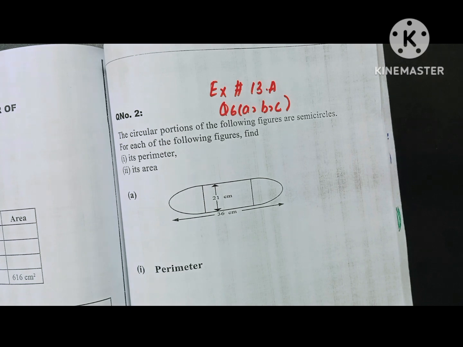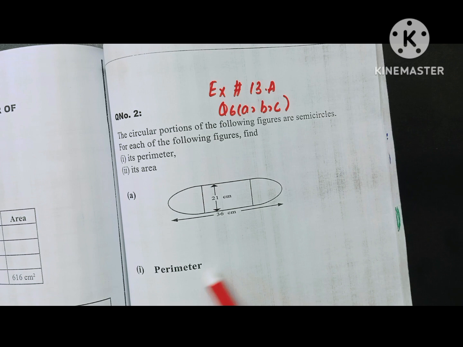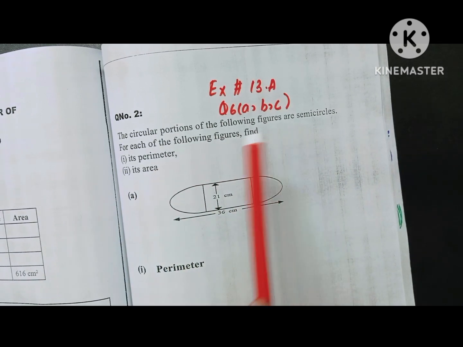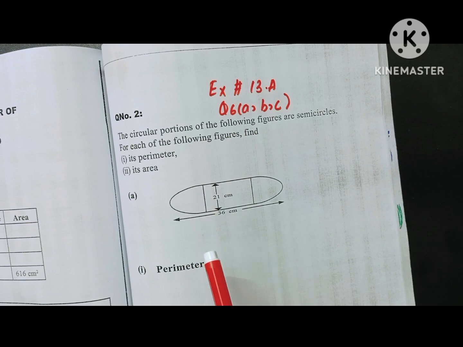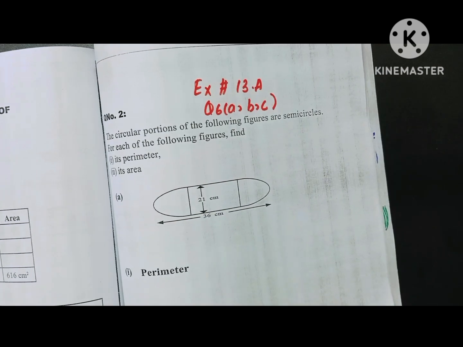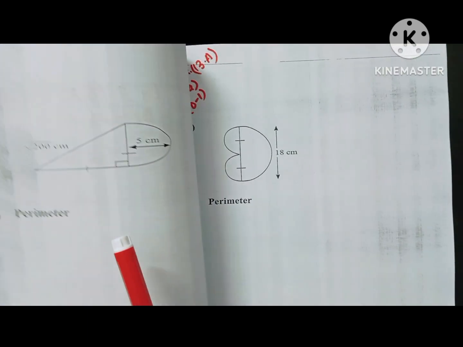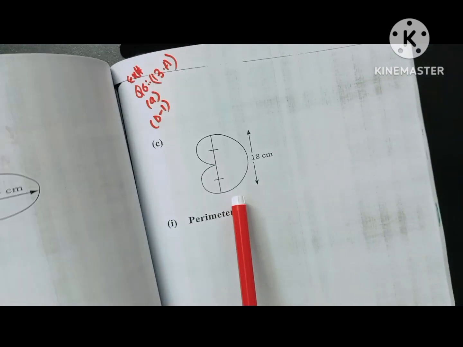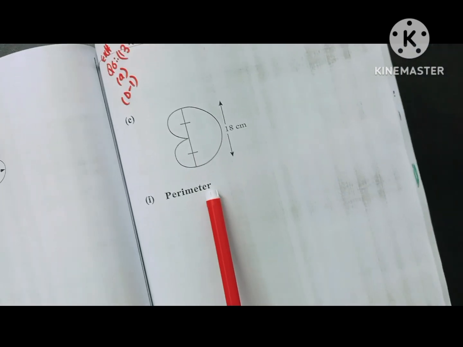Before starting the C part of question number 6 of exercise 13A, first of all we need to read it. The circular portions of the following figures are semicircles. These are the figures A, B, C, and the circular portions of those figures are semicircles. This is the A part that I have already uploaded, and that is the B part that is already uploaded, and now this is the C part that we are going to solve right now.